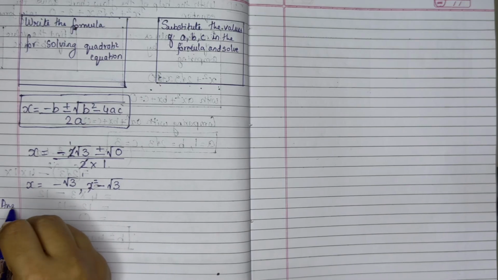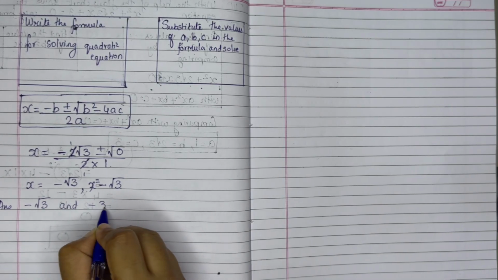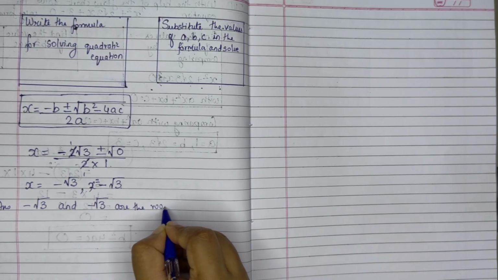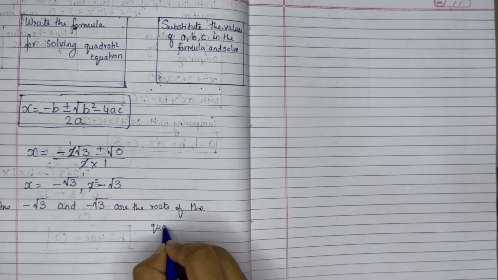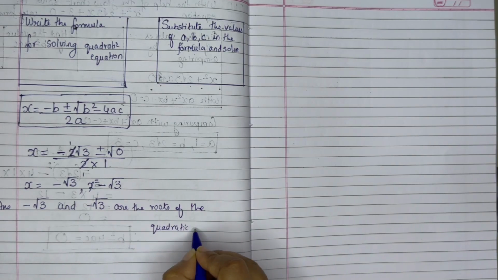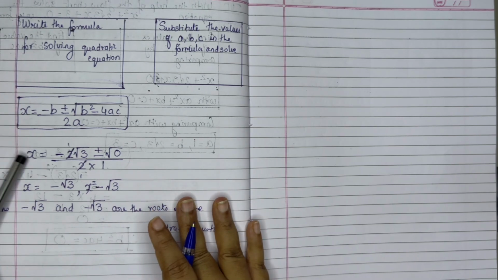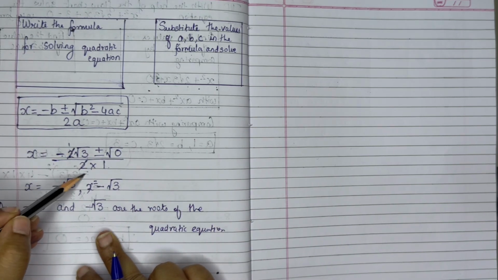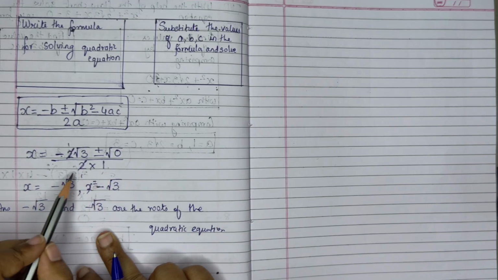So answer: minus root 3 and minus root 3 are the roots of the quadratic equation. Understood? Using this, you just write x is equal to, write it as it is. This 2 and this 2 will get cancelled. And there is 1. 1 has no value here in the denominator space. So nothing is left over here.